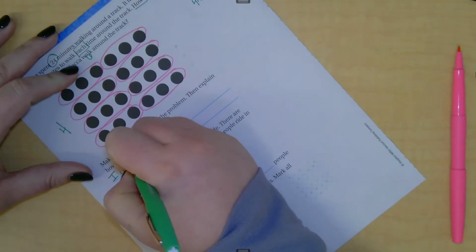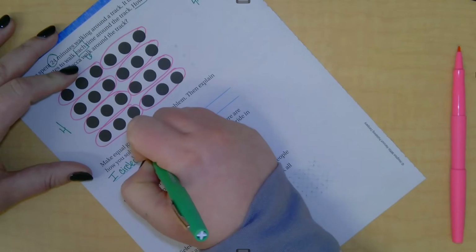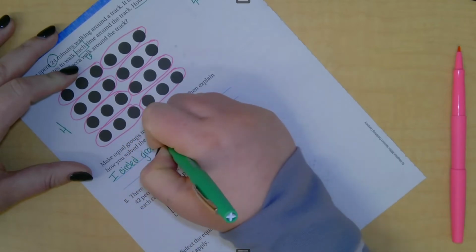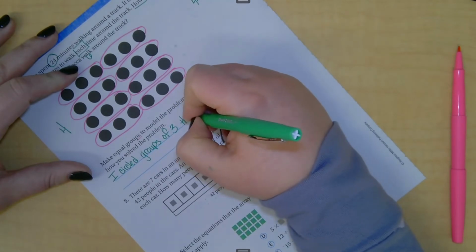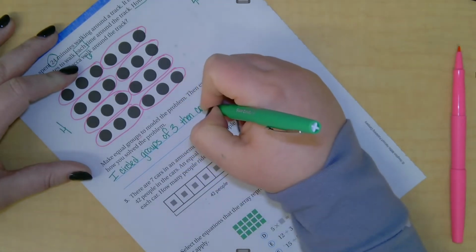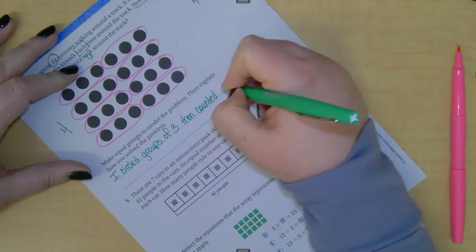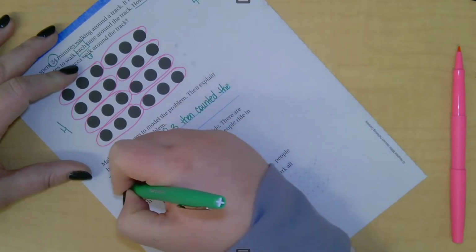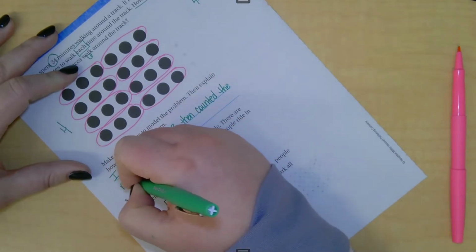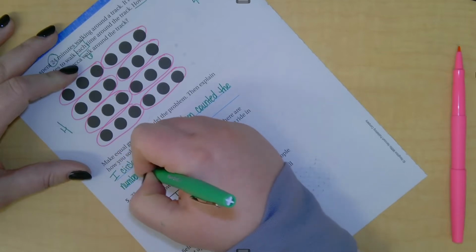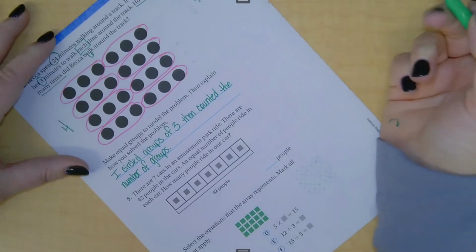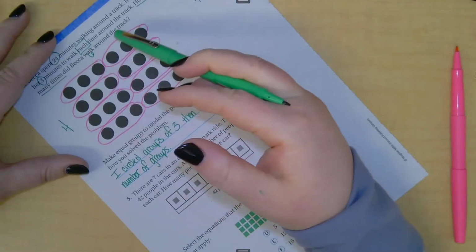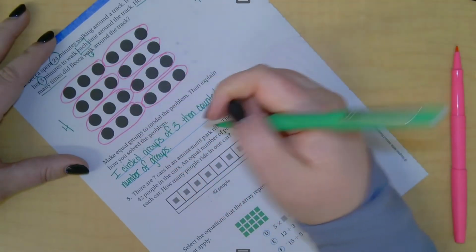I circled groups of 3, then counted the number of groups. And what's our answer? 1, 2, 3, 4, 5, 6, 7, 8.